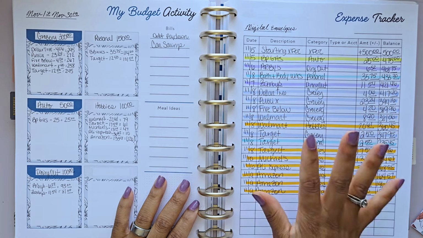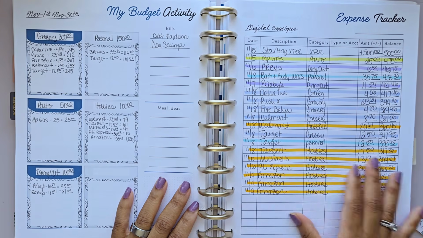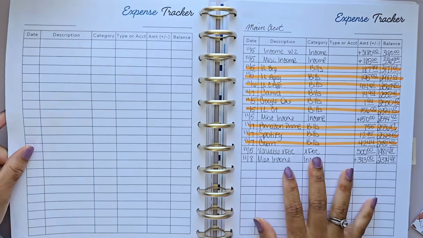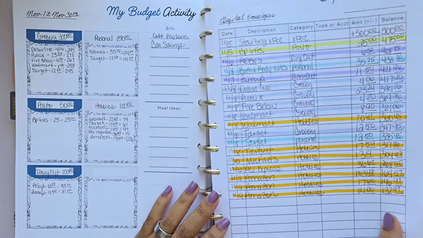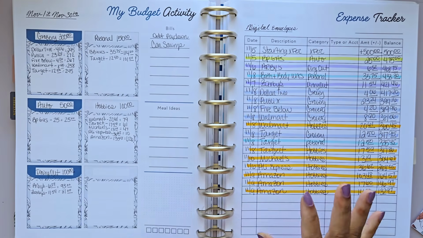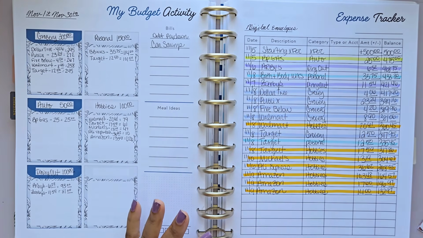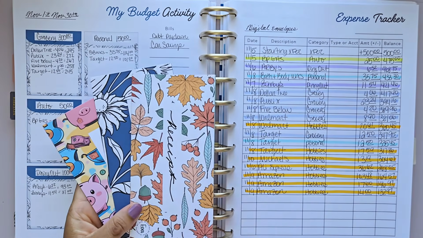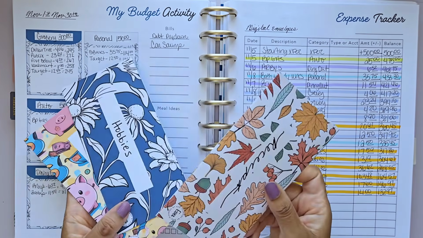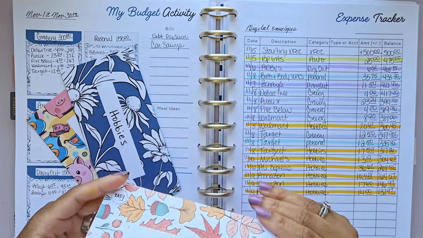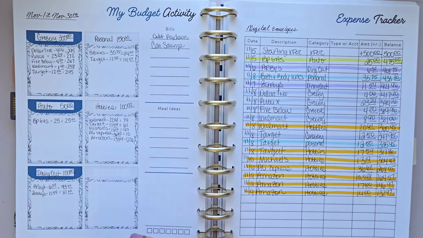So for the first week of November, I had a lot of expenses. I always do at the beginning of the month because most of my bills are due at the beginning of the month. And so I generally have a lot of expenses. So let's get right into it because I've already listed these. I do have my cash envelopes here that I use. I do not use cash, so I don't use these for cash. I use these for receipts. So we will reference these throughout this video.